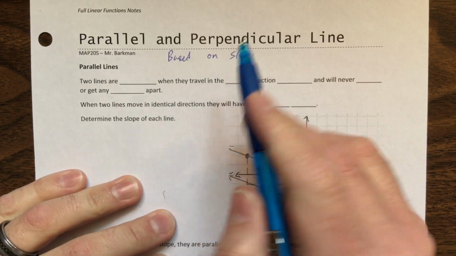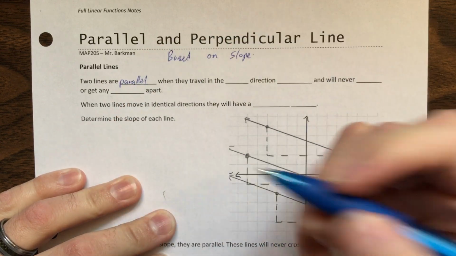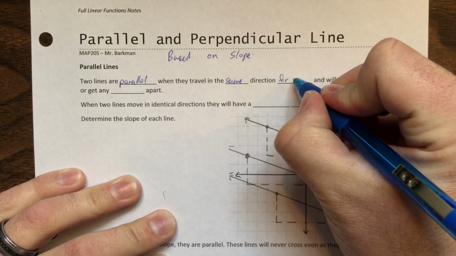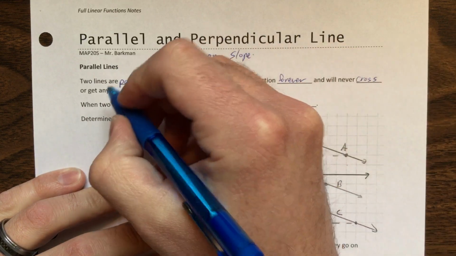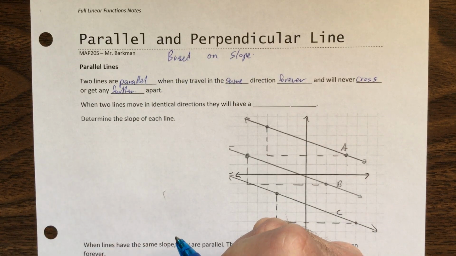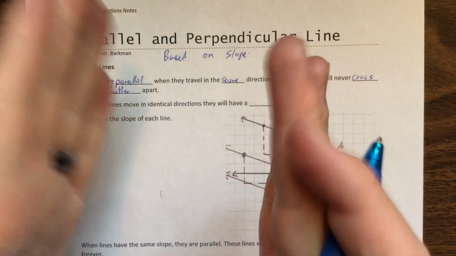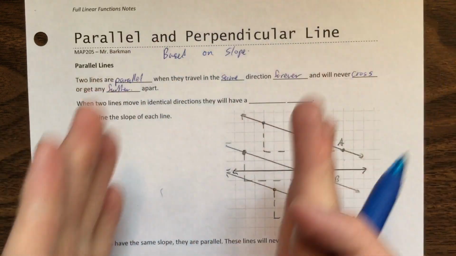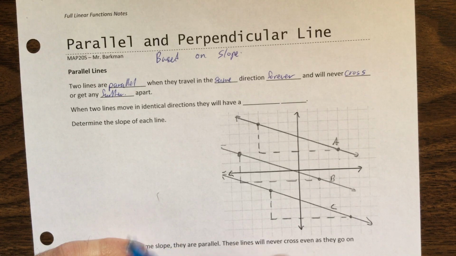based on slope. Now, two lines are parallel when they travel in the same direction forever, and will never cross or get any farther apart. So you might think of this as lines on a highway. They never cross each other, right? You have lines that just keep on going, that break up your lanes. They always keep going forever and ever. They are parallel to each other. They will never cross. They will never get closer or farther apart, at least if it was perfectly done.